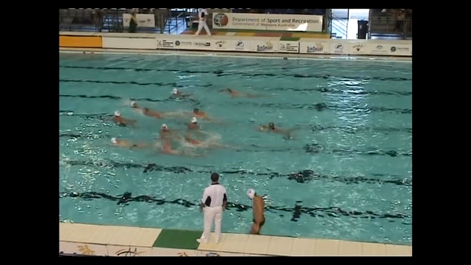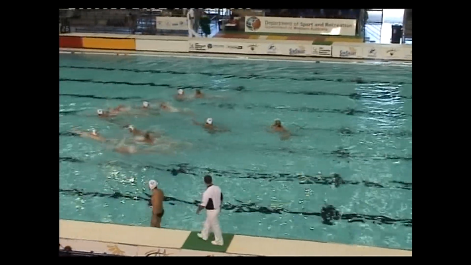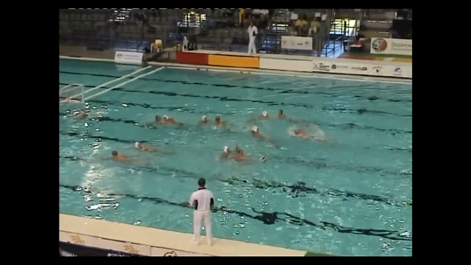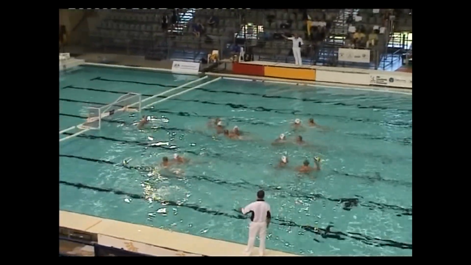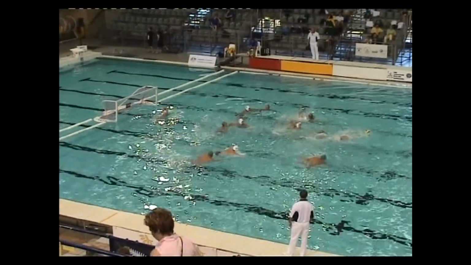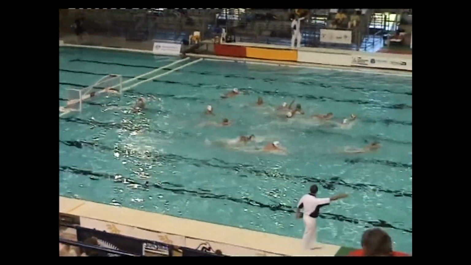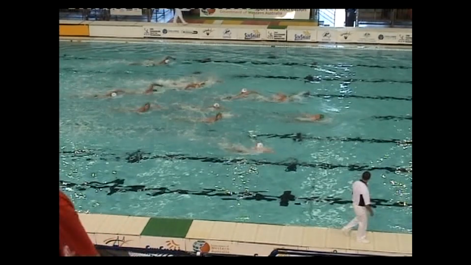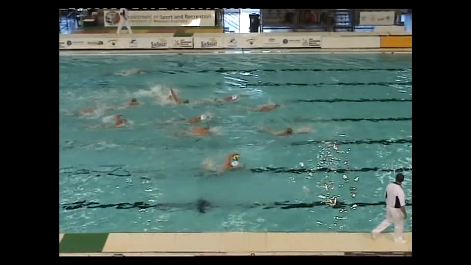Ryan Bell now with the ball for South Africa. Duncan Woods. Yeah, there's a foul. Bell. Stolen by Tyndall. Oh, pulled back. Only a minor foul called. Grace looking for the ball. It's a bit of a break down the far side.